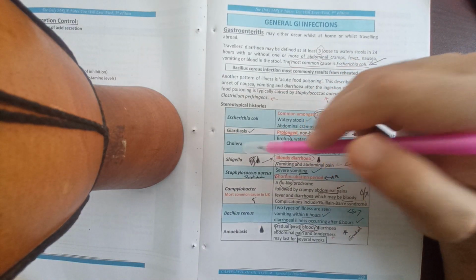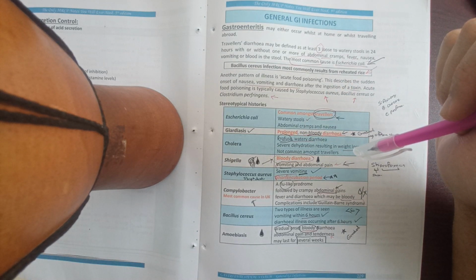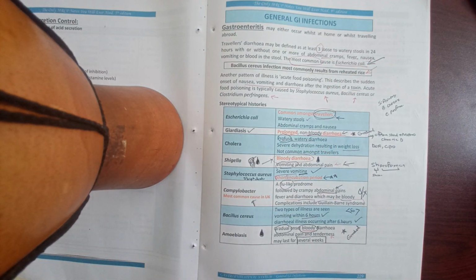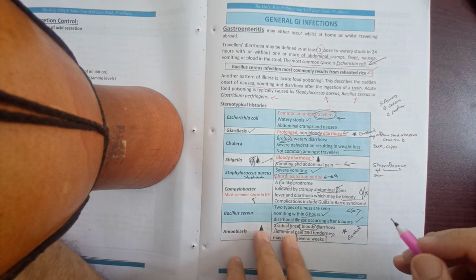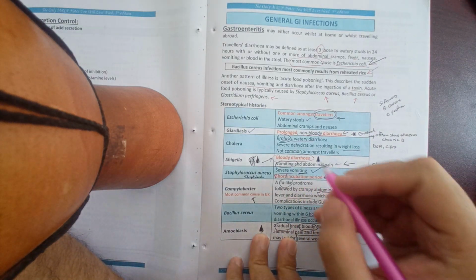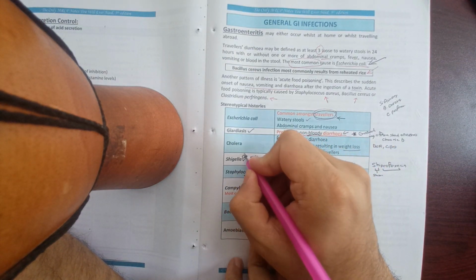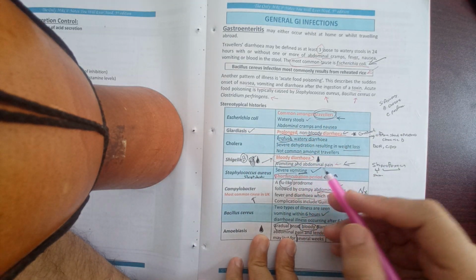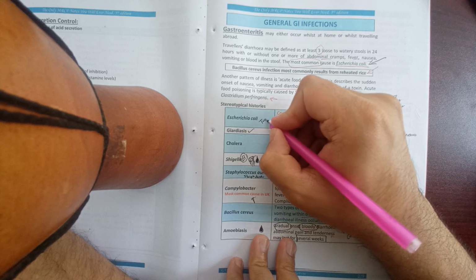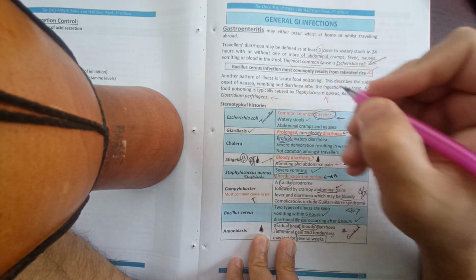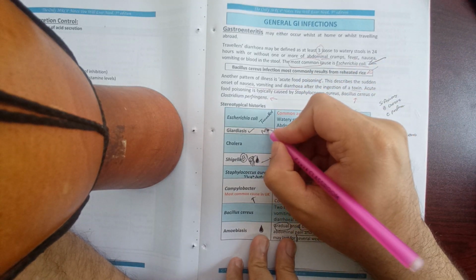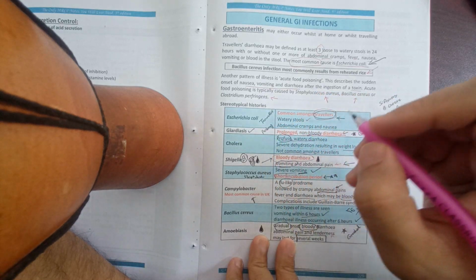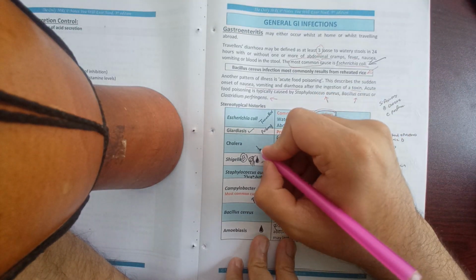This is not. Okay, the first one that comes with blood is Shigella: bloody diarrhea, vomiting, and abdominal pain. So this has blood: bloody diarrhea, vomiting, abdominal pain. So this is traveler. All are specific. Okay, prolonged. Cholera is watery.